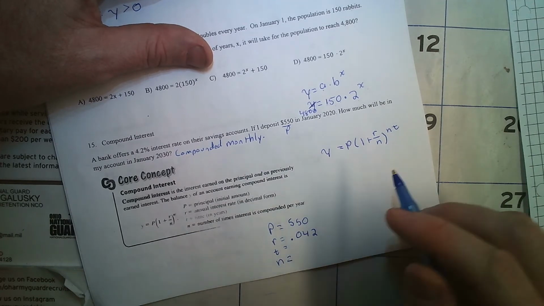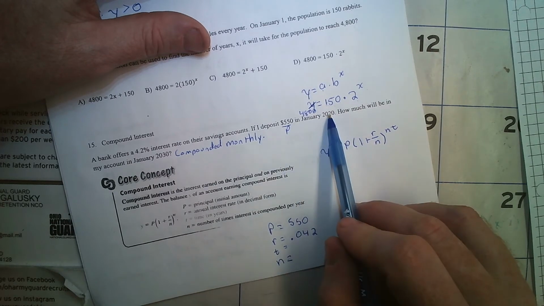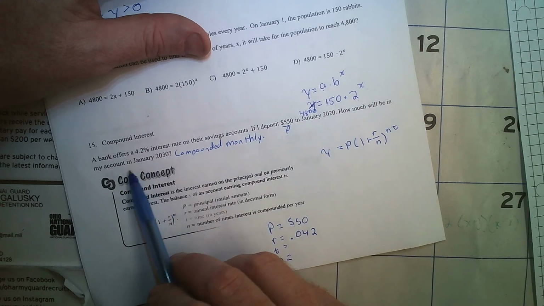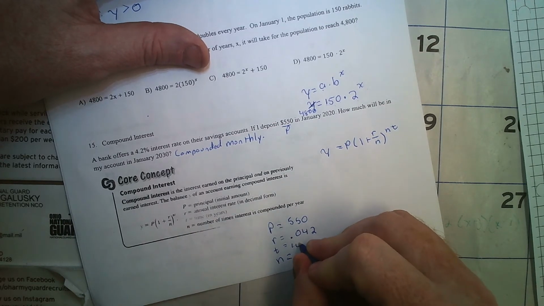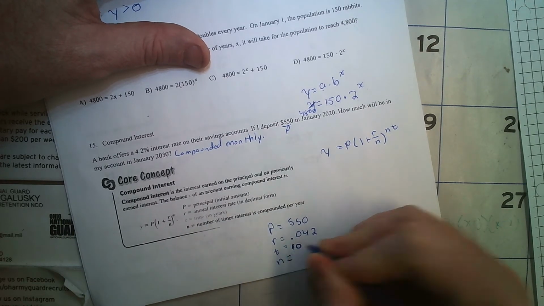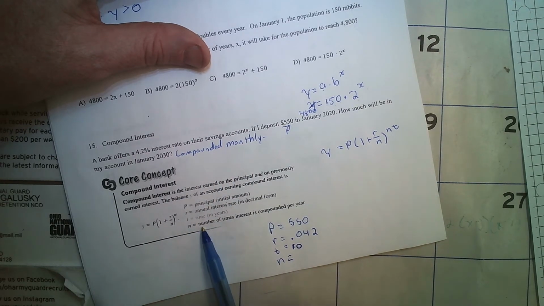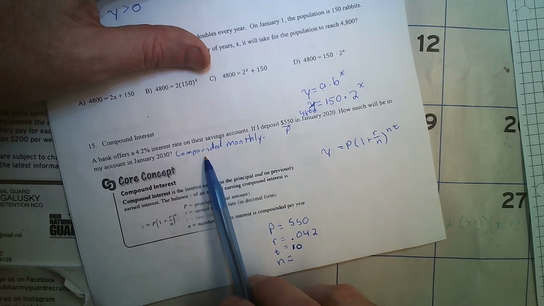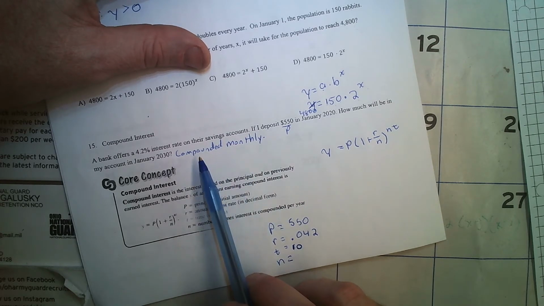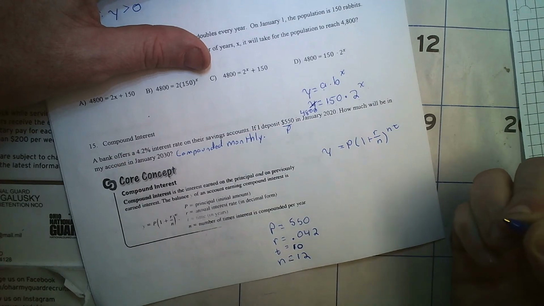Time. This is the part where you have to be a little careful and you have to really think through this. I deposited in 2020. How much will be in my account in 2030? That is a time in years of 10 years. The last thing is, and it's the only part that you really had to learn for this, the N chart that we went over in class, the number of times interest is compounded per year, and typically things are compounded monthly. So if this is compounded monthly, my N is 12 times a year.